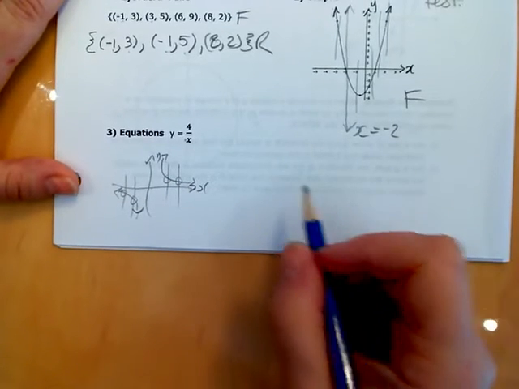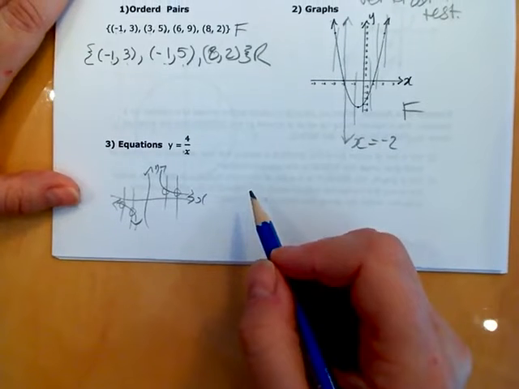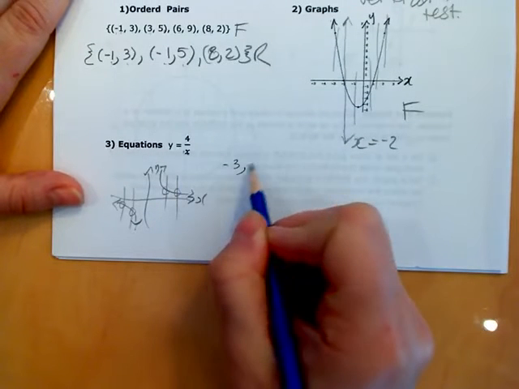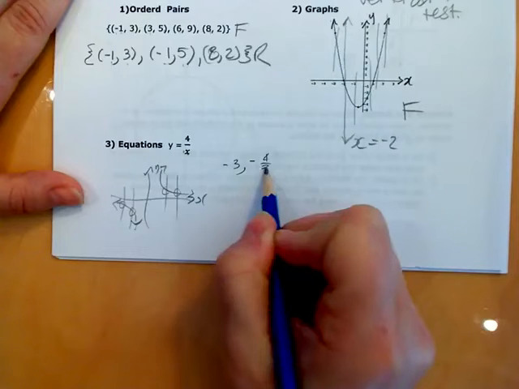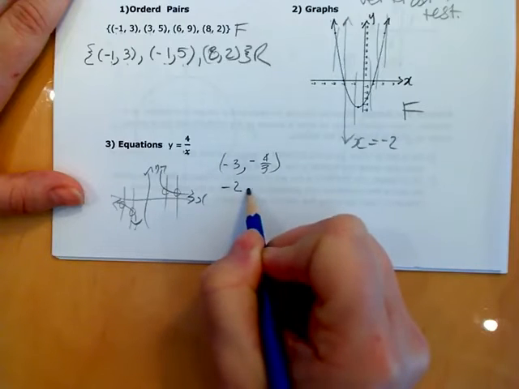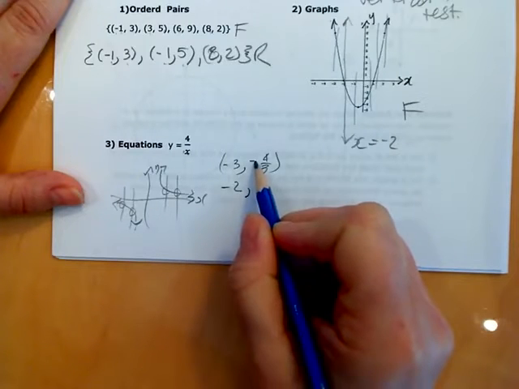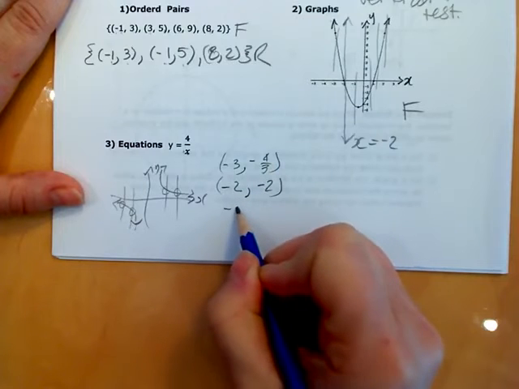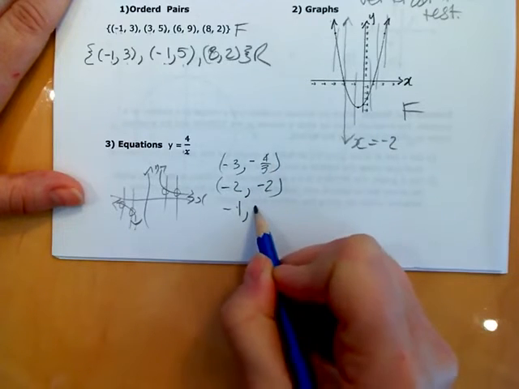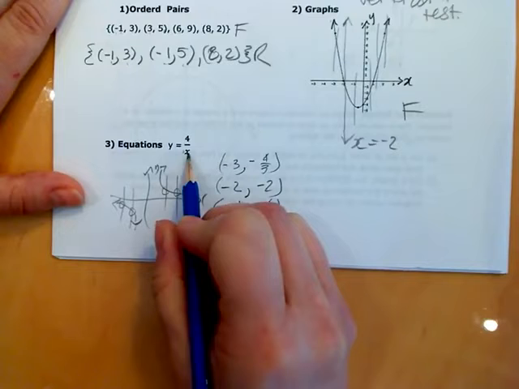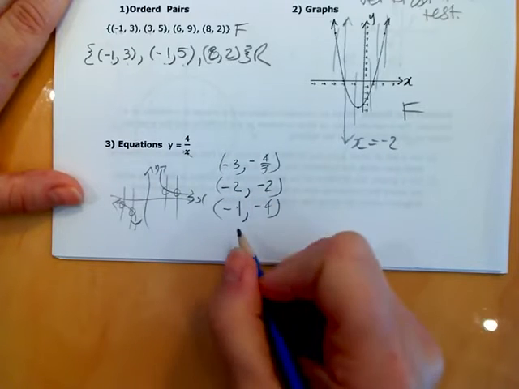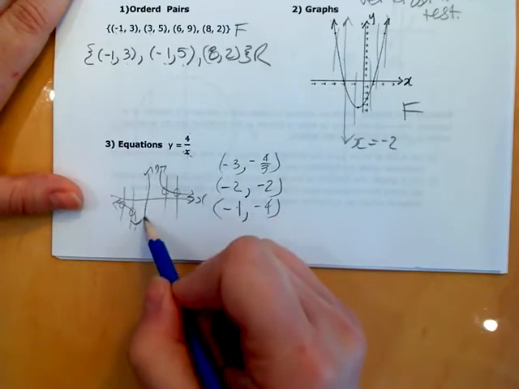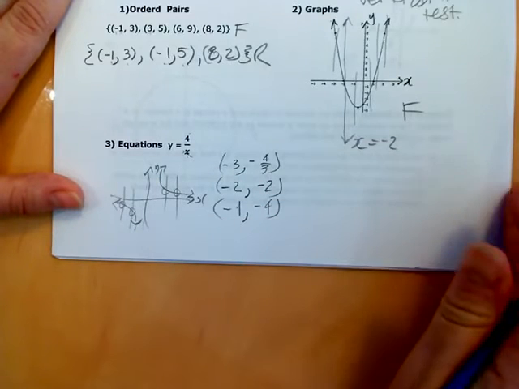Or another thing I could do is I could make a list of ordered pairs. So when x is -3, y is -4/3. When x is -2, y is -4/2 or -2. When x is -1, I have -4. I'm just plugging x into 4/x and seeing. When x is 0, well, I know 4/0 doesn't exist. That's why we have this break in the line, which is another discussion.